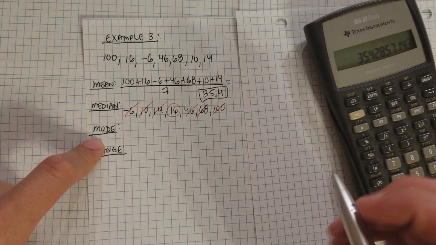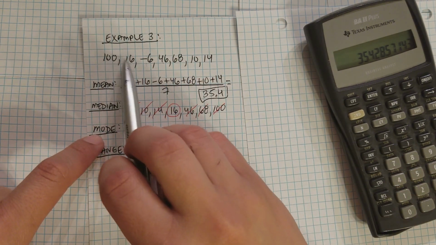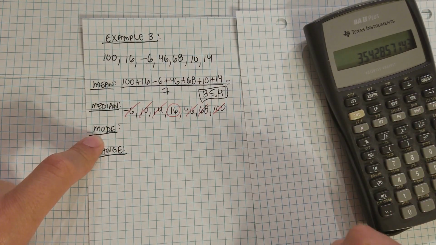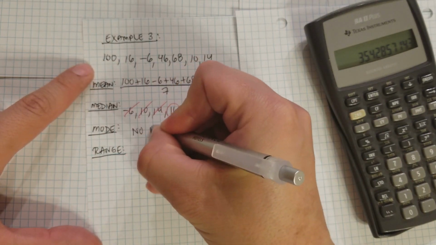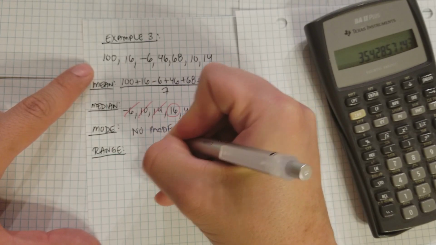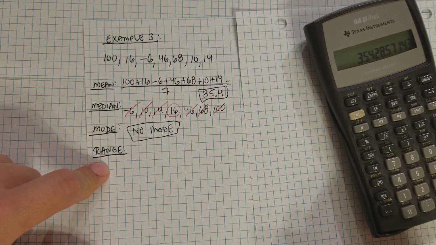The mode, which one do you see the most? And the answer for that is none of them, right? None of them repeat more than once, so it's okay to say that there is no mode. So the answer for that would be no mode.